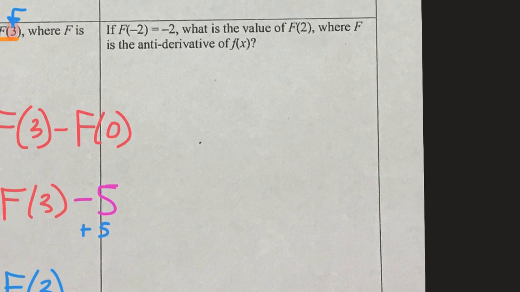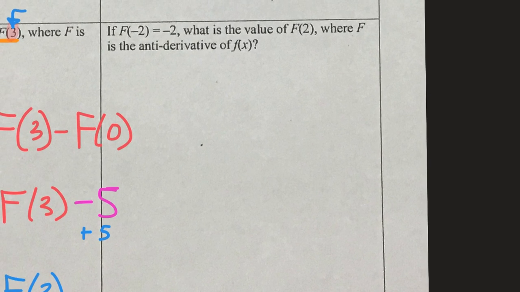So our last question here is very similar to that one. We're given the y value for a specific x, and we want to find the y value for a different x. And of course it says where F is the antiderivative. So this means you need to think about the fundamental theorem of calculus and make an equation that involves a specific integral.